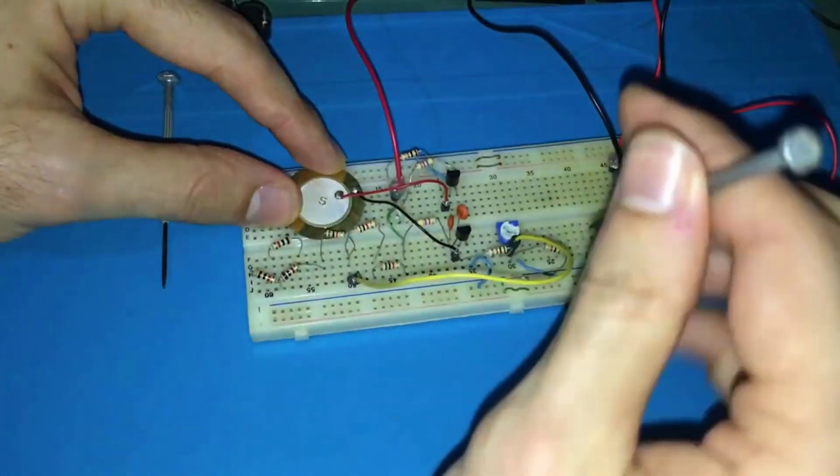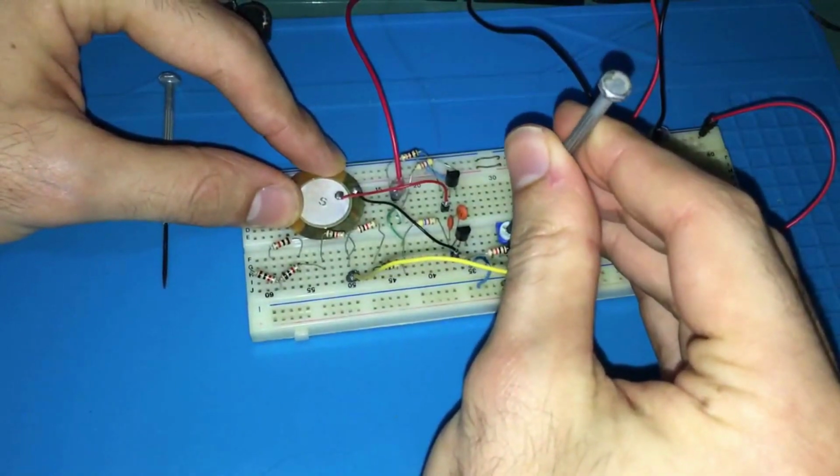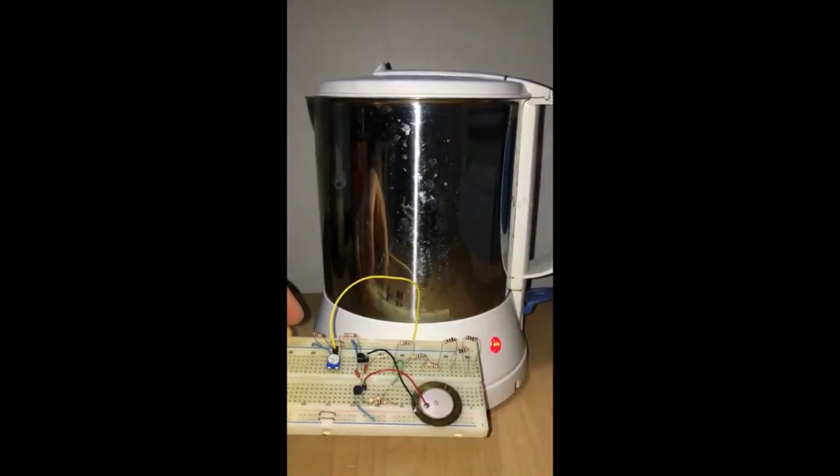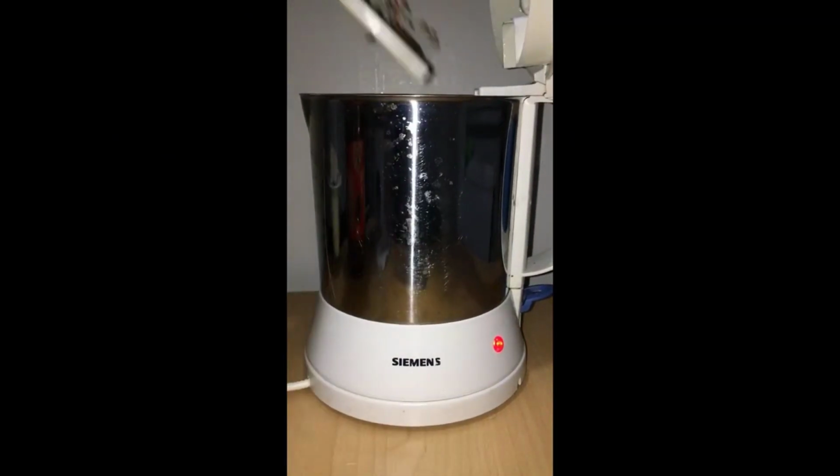This potentiometer is used for sound adjustment. Now it's time to make this circuit permanent so I can play annoying music when I want.